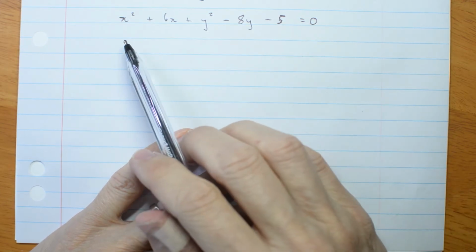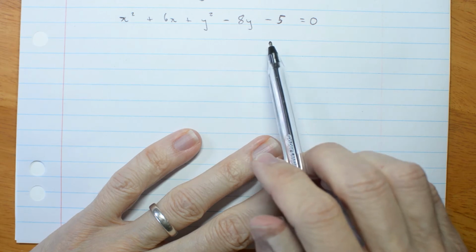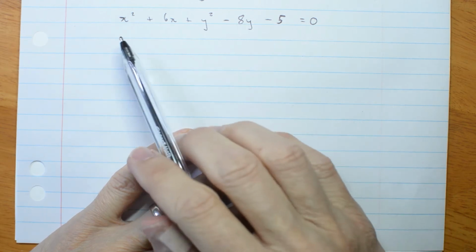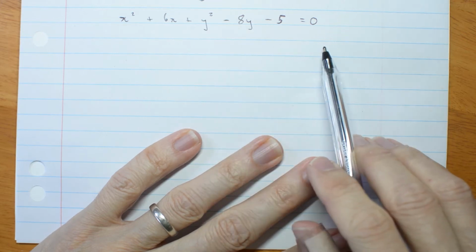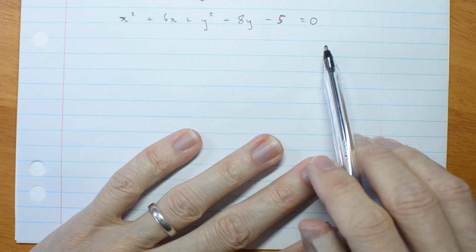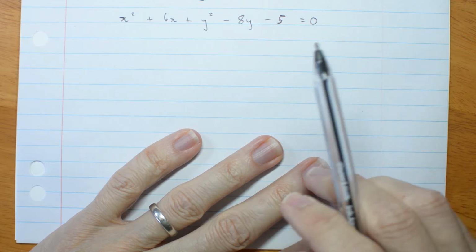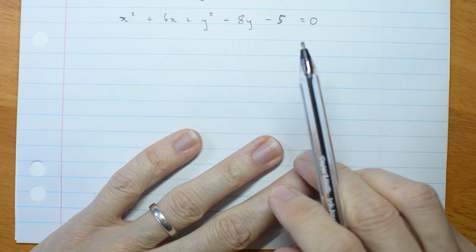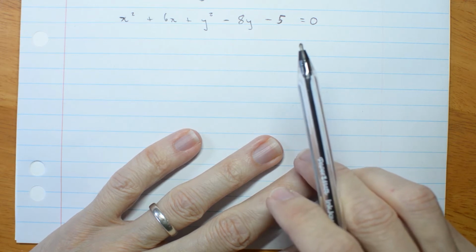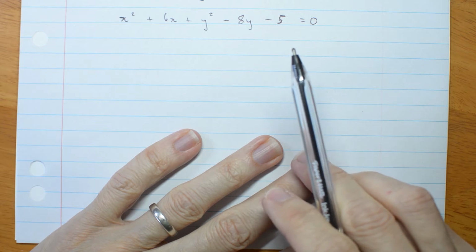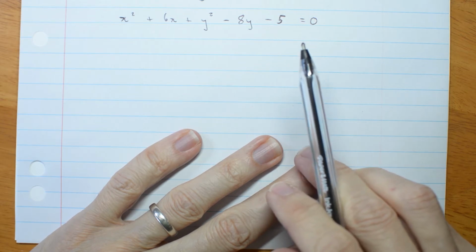So, assuming it's a circle, I should be able to write it in the normal Cartesian way: (x minus something) squared plus (y minus something) squared equals radius squared. To get there, I have to complete the square. If it's been a while since you did completing the square, or if you haven't done it, go watch my other videos first on completing the square, because this might otherwise look like magic.